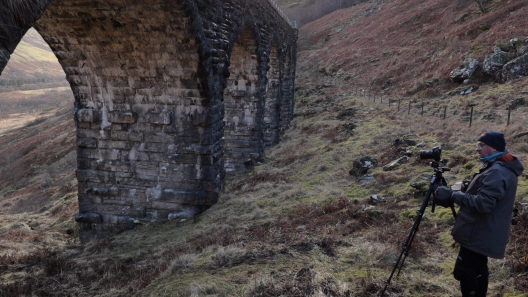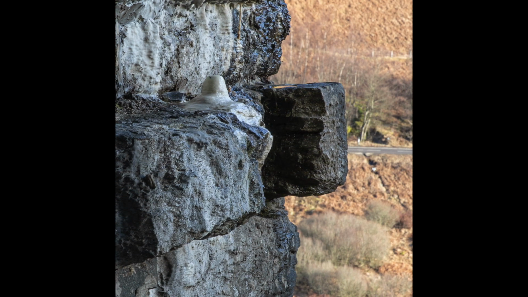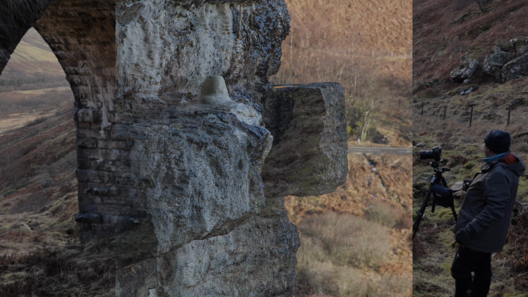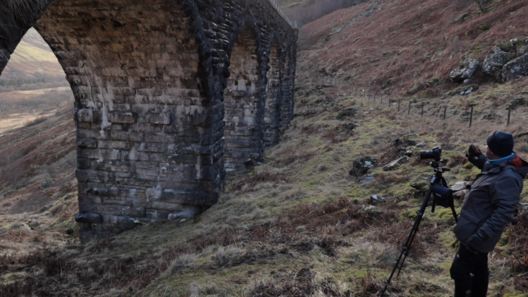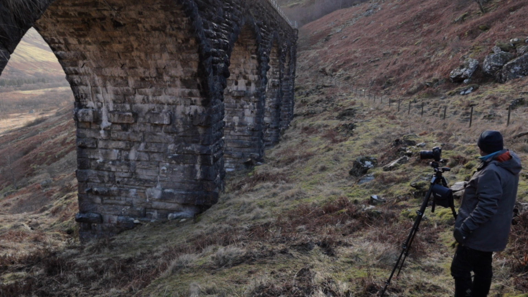And then there's some kind of calcium water drops built up on the stones here, so I might take a shot of that, I don't know. And then I'll take some shots of the viaduct from the back as it sweeps round. We'll see if that turns out.